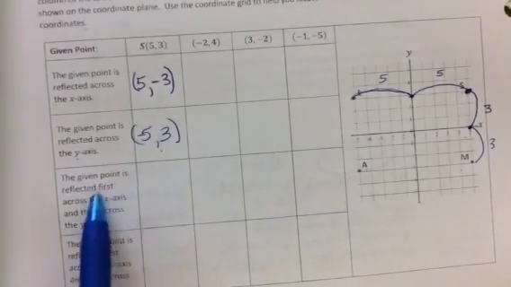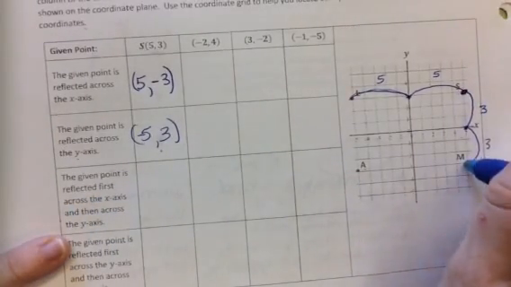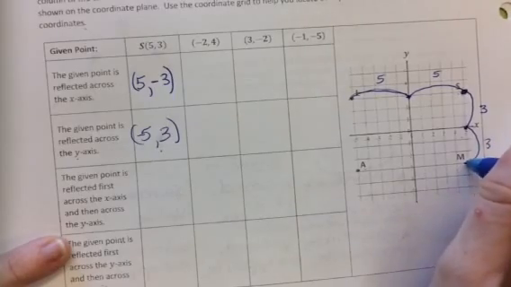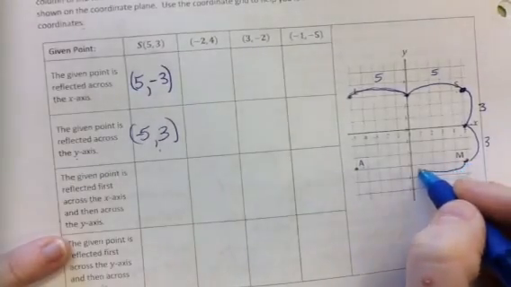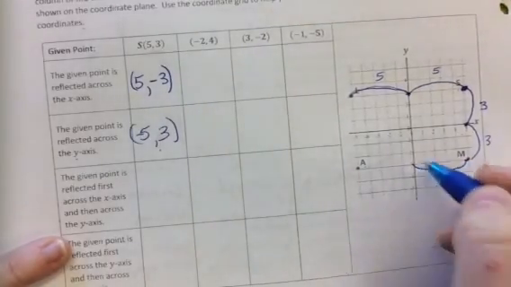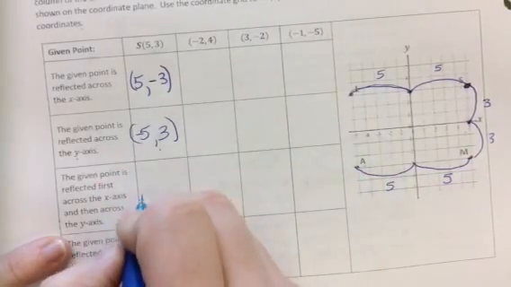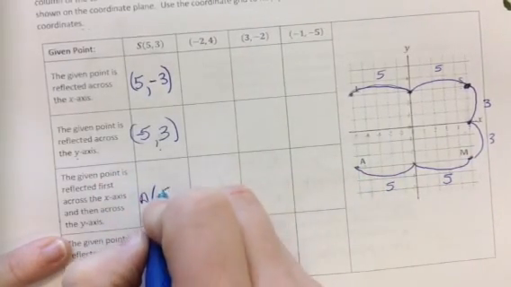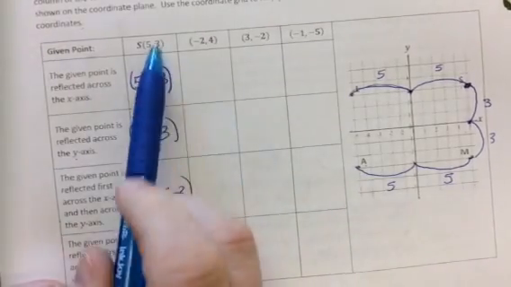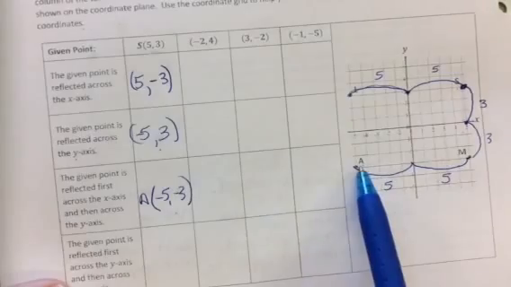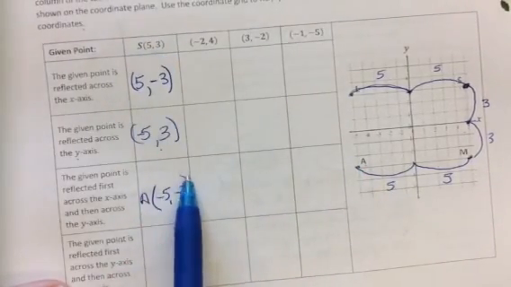Now, given the point is reflected first across the x-axis, and then we're going to take this point M and reflect it across the y-axis again. So M is 5 away. That means we need to count 5 away again. So notice where point A is. Point A is now at (-5, -3). Notice the ordered pair now. When you do that reflection, both coordinates change to their opposite.